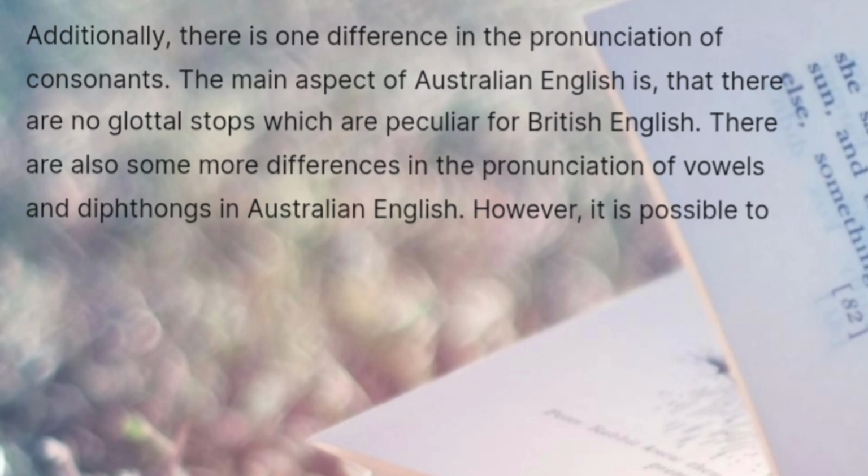Additionally, there is one difference in the pronunciation of consonants. The main aspect of Australian English is that there are no glottal stops, which are peculiar to British English. There are also some more differences in the pronunciation of vowels and diphthongs in Australian English.